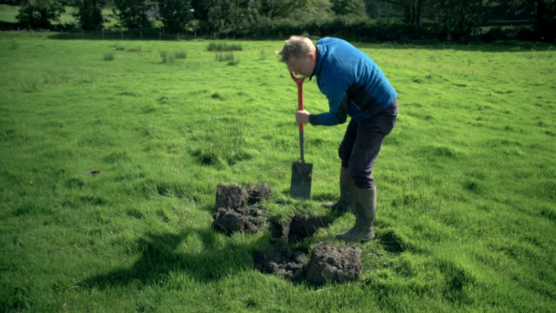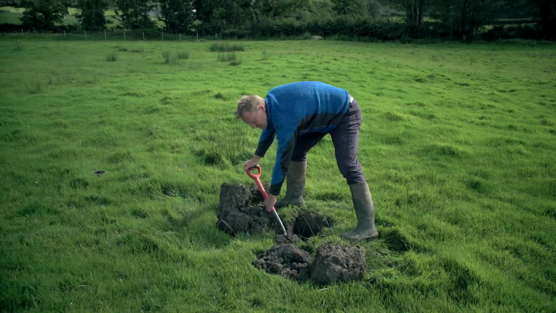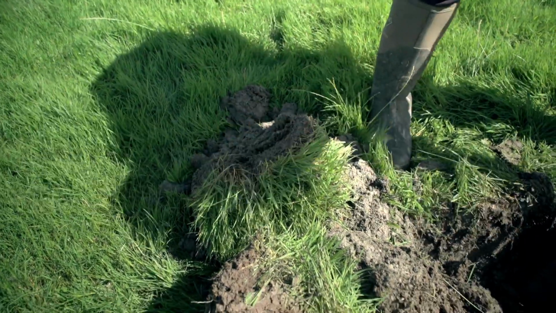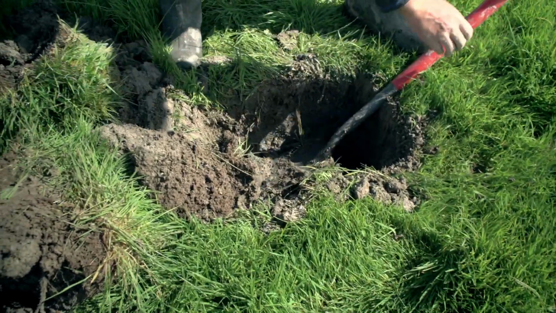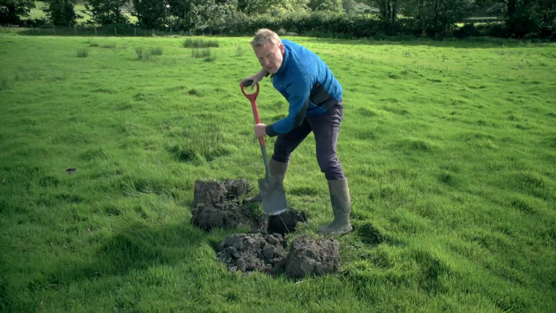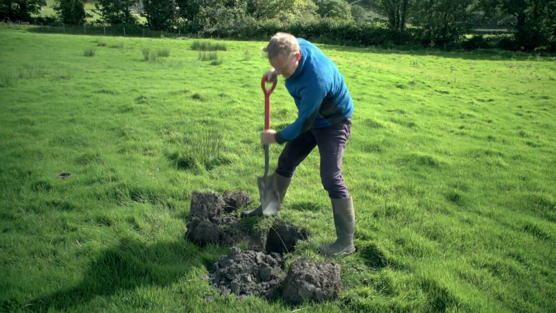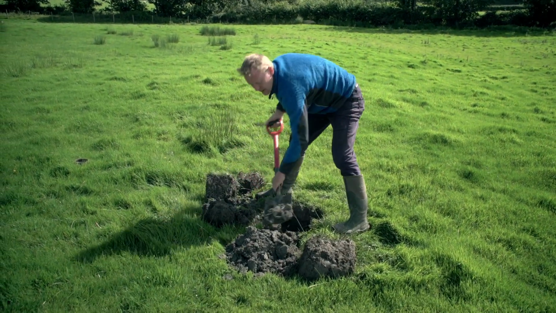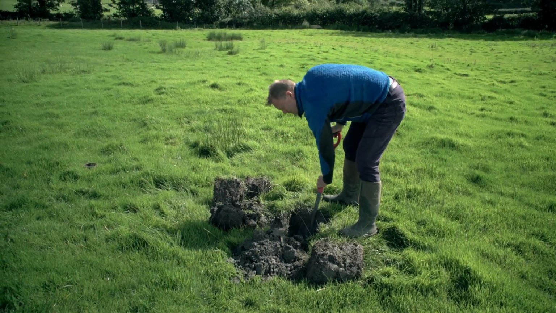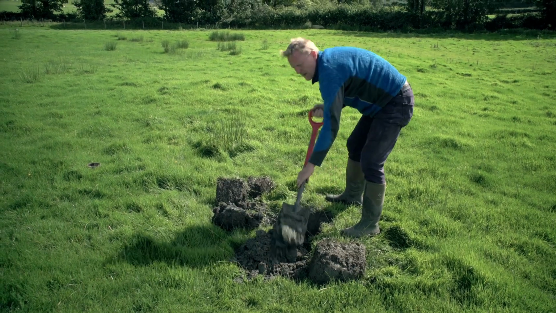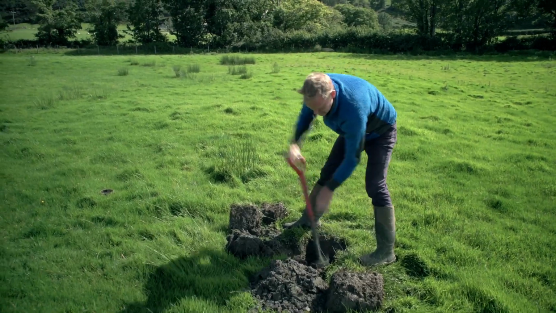So we dig down a bit further, and what you can see compared to the last site is that this is a very easy site to dig. We can see it's coming out in grey sheets, and there's not many stones at all. So immediately that tells us that we're on a different parent material. We've not got glacial till or glacial outwash in its classical sense, but what we have here is actually a different type of glacial deposit.